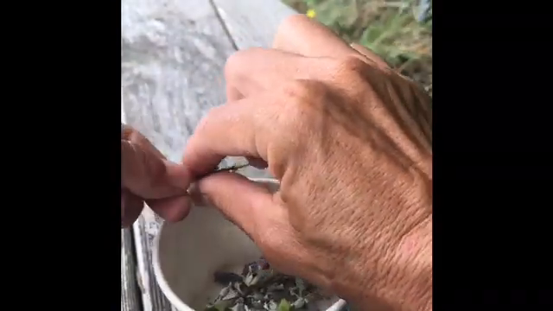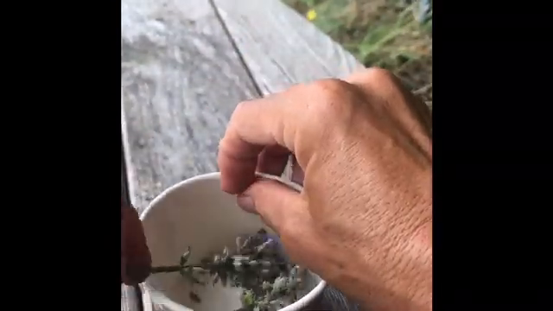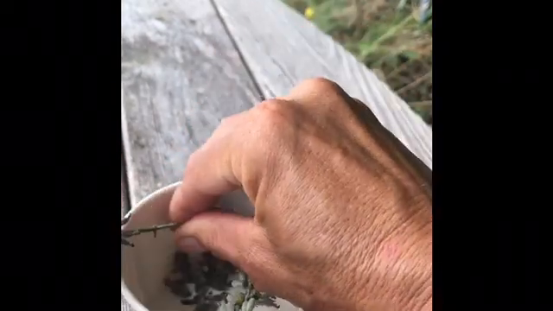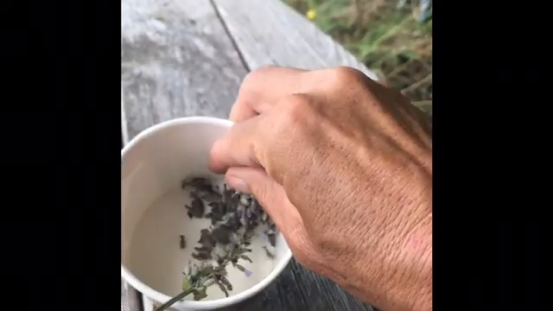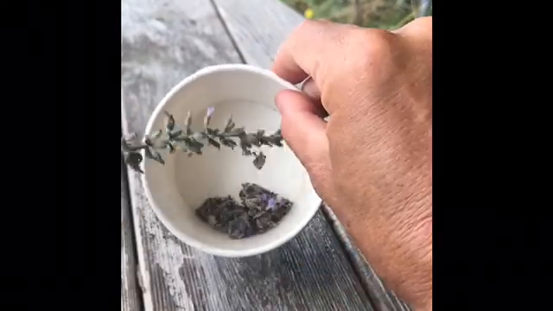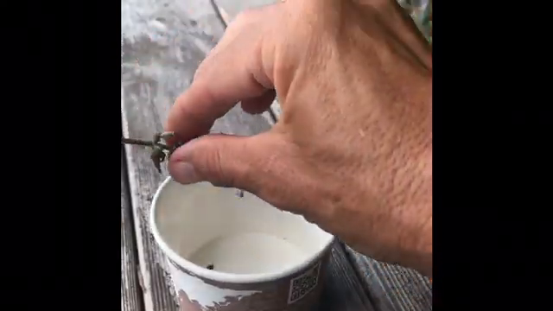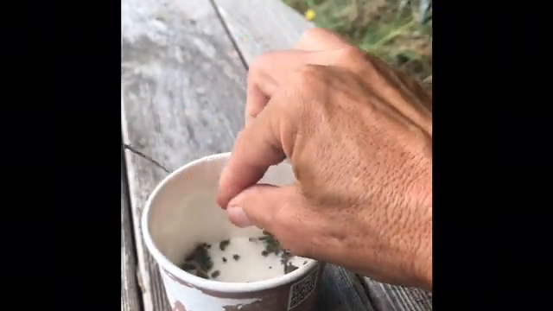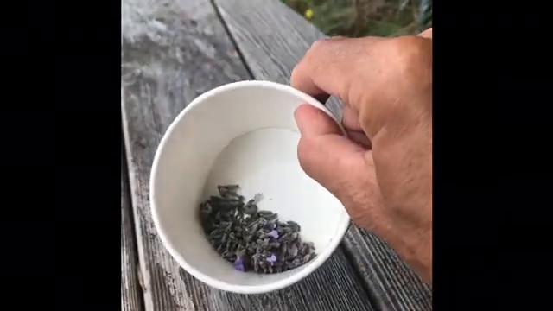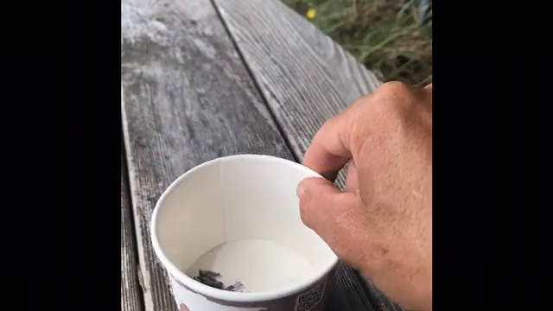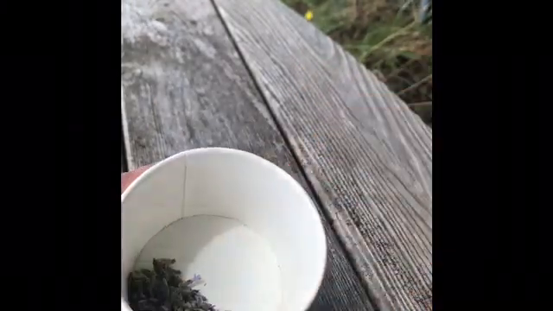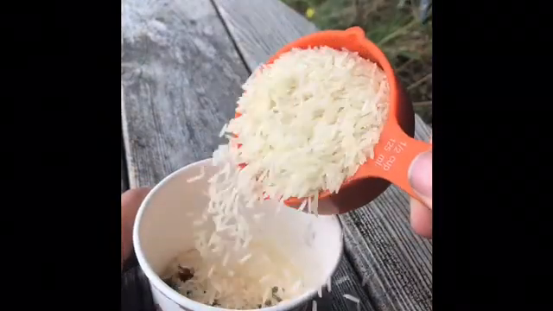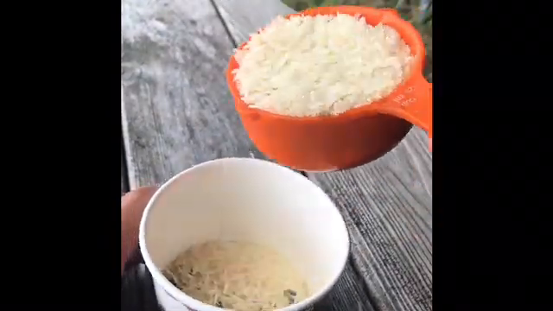Sometimes they're a little stubborn. Remember, we're doing 3. That was 1. That's 2. And here is number 3. Now, I'm going to add about a cup of rice to this. Rice makes things kind of heavy and also absorbs the smell. So there's my cup of rice.